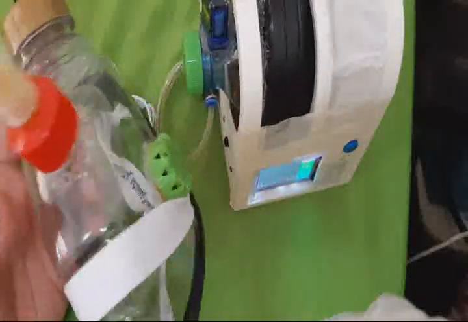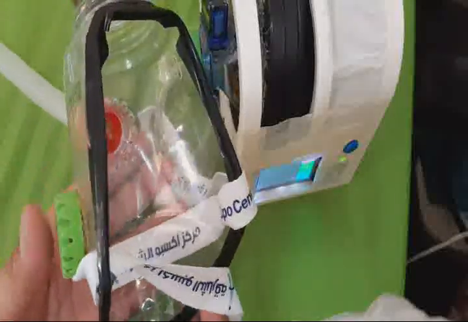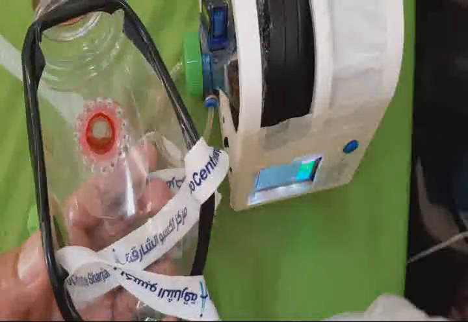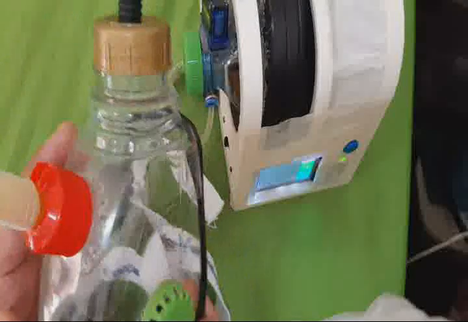About this mask, I made it from a cooking oil bottle. I cut it and used black insulation tape for protection, and I made an inlet. This flexible hose I made from a shisha suction pipe, and there is an inlet valve, and normally it works well and I like it.